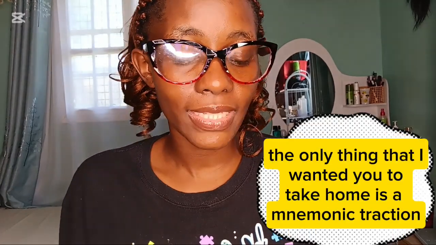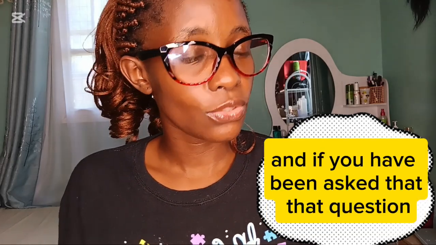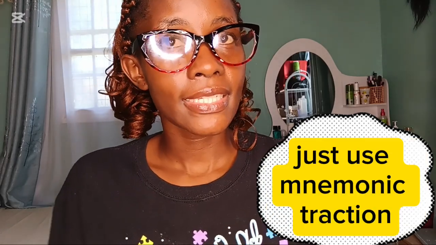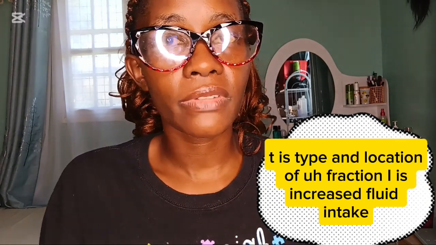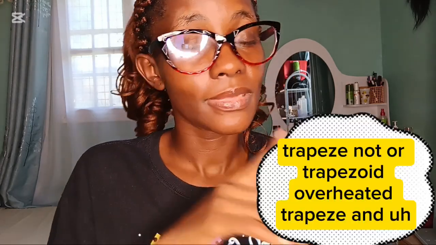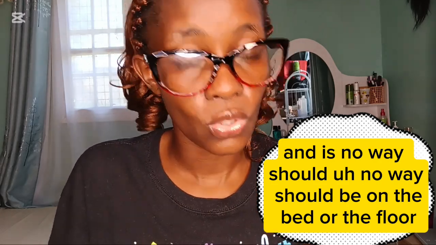So the only thing that I wanted you to take home is the mnemonic TRACTION. If you have been asked that question, just use the mnemonic TRACTION. T, temperature; R, ropes hanging freely; A is alignment; C is circulation check; T is type and location of fracture; I is increased fluid intake; O is overhead trapeze, not trapezium; and N is no weight should be on the bed or the floor.